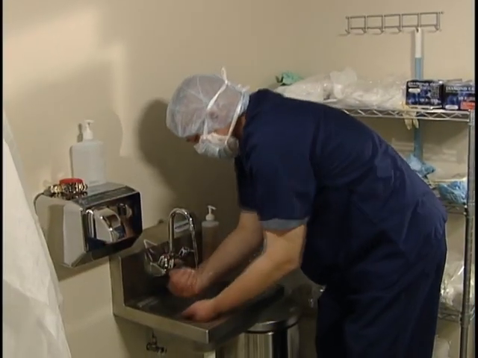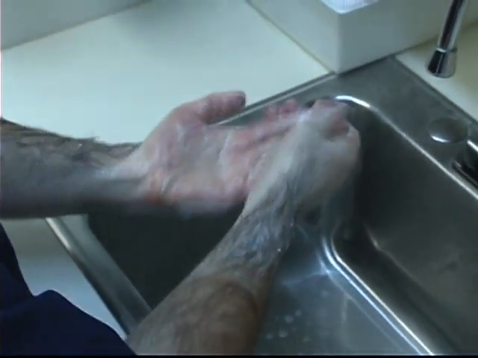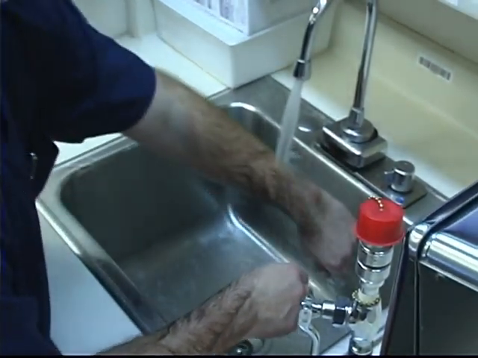Touching the critical sites of sterile components while compounding is the most common reason for contamination of pharmacy compounded sterile preparations. Proper hand washing is a critical step in preventing contamination. The chemical action of soap, along with the friction of rubbing your hands together, helps rid the skin of dangerous germs and bacteria. Now let's review the importance and proper procedures of hand washing.